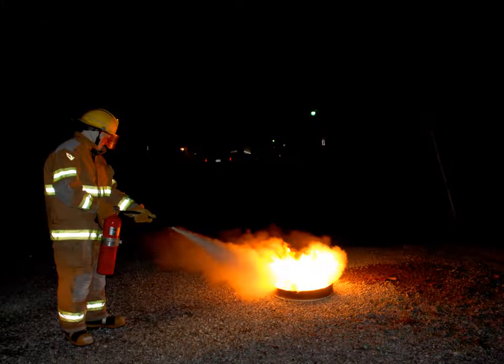To use the extinguisher, we use the PASS method, which is: pull the pin, aim the nozzle at the base of the fire, squeeze the handle to release the agent, and sweep the nozzle back and forth at the base of the fire to cover the burning material.